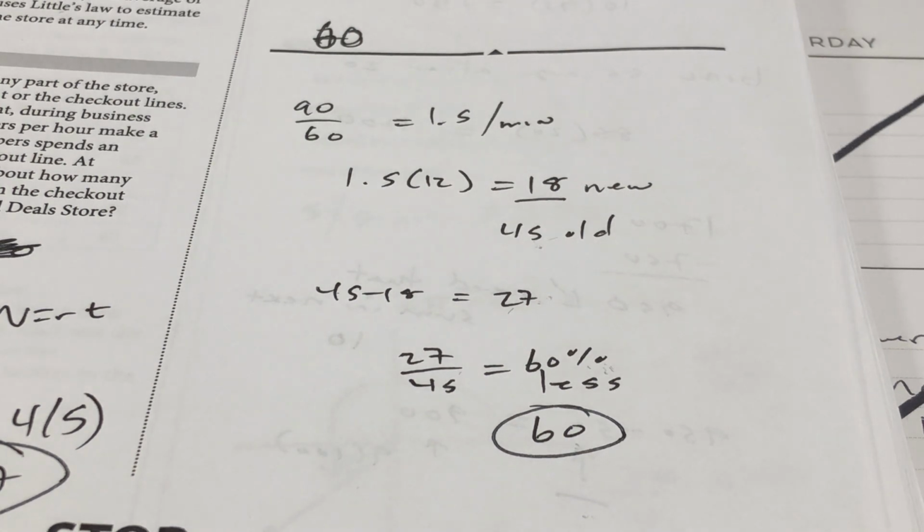All right, so again, there were a few that were a little bit challenging, but there were plenty in there that we can definitely get.